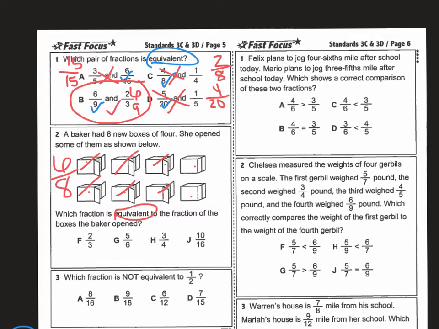So when we look at the denominators, we're looking at 8. I can tell you that 3, I can't do anything to 3 to make an 8. On 6, I can't do anything to 6 to make an 8. On 4, I can multiply by 2 to get 8. So that means that 3 times 2 is 6. 16, I can divide by 2 to get 8. And then 10 divided by 2 is 5, which is not the answer. So we're looking for 6 eighths, which means H.